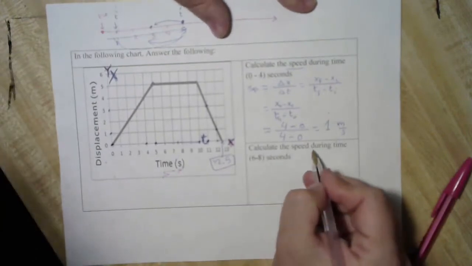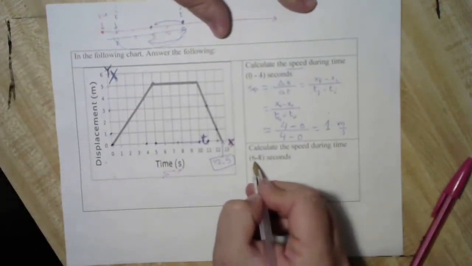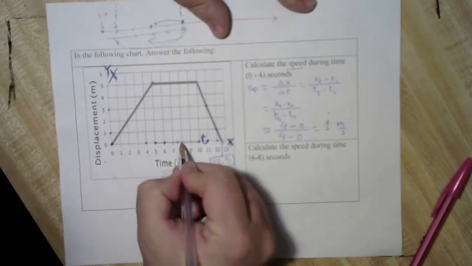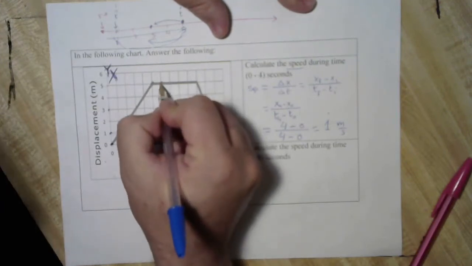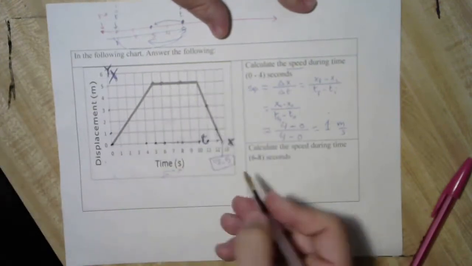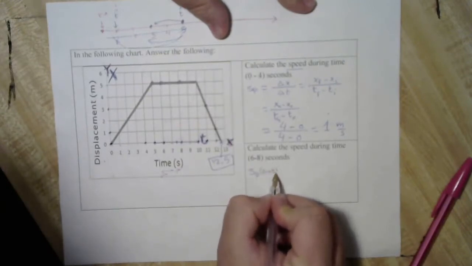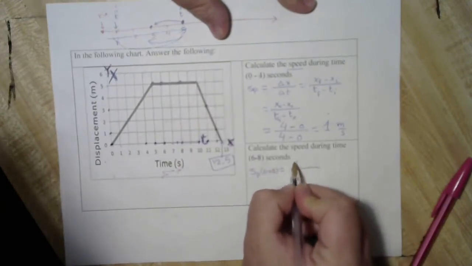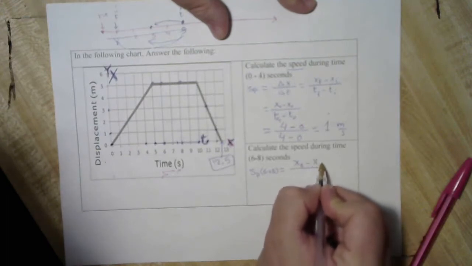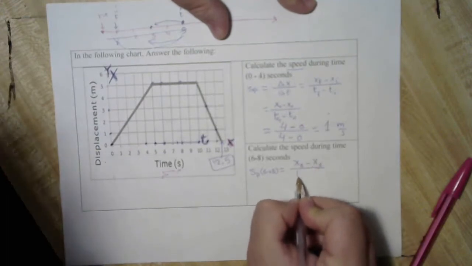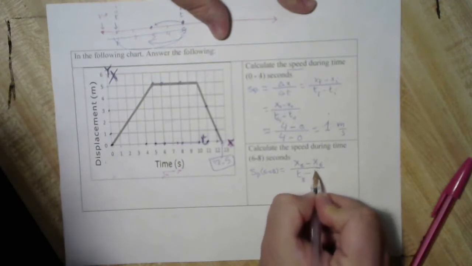Okay, calculate the speed during the time from 6 to 8. This is 6 and this is 8. That's easy. Speed from 6 to 8 is equal to X at 8 minus X at 6 over T at 8 minus T at 6.